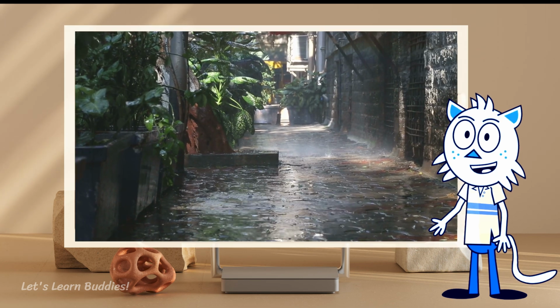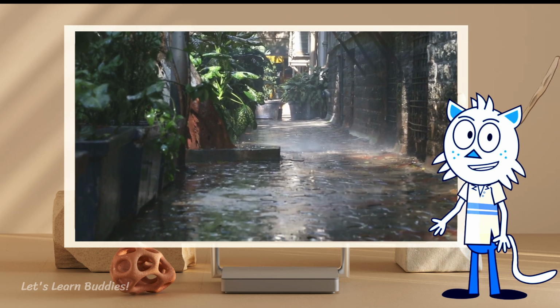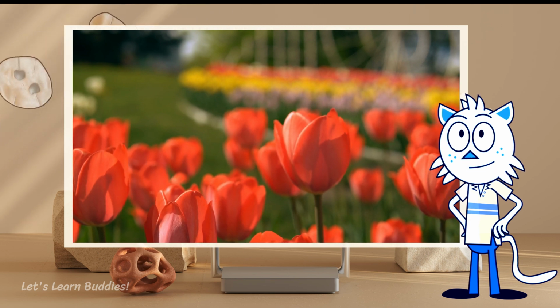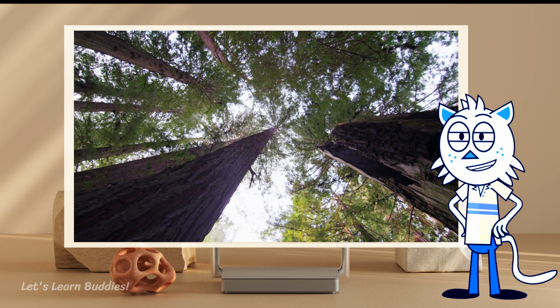That's all for our plant adventure today. I hope you learned lots about both land plants and water plants. They're amazing, aren't they? How they change to fit their homes is so cool.